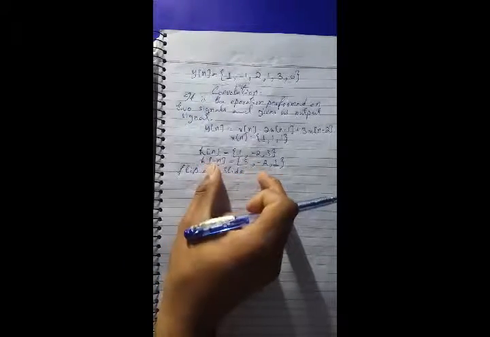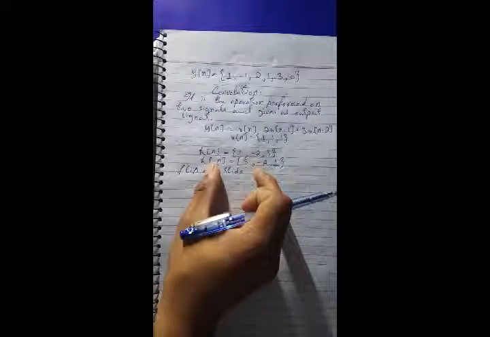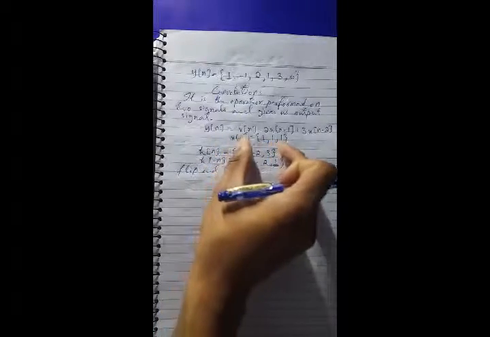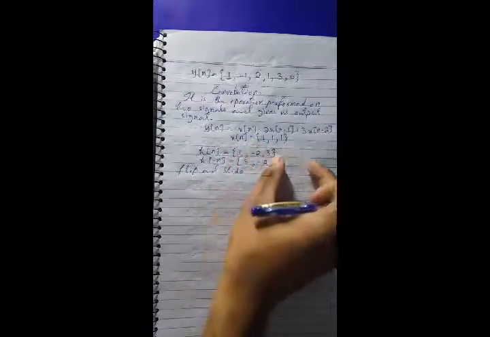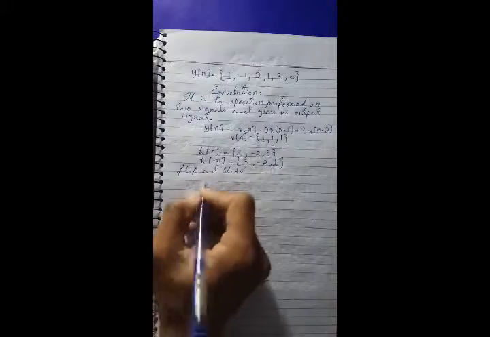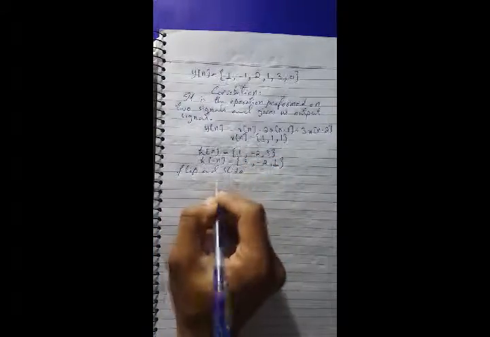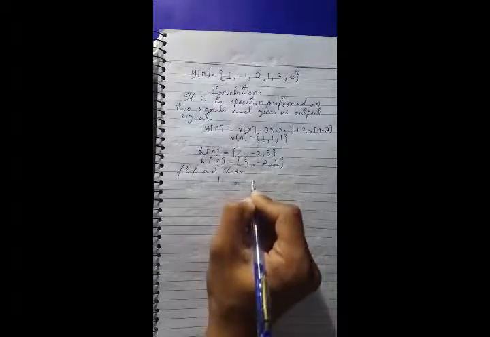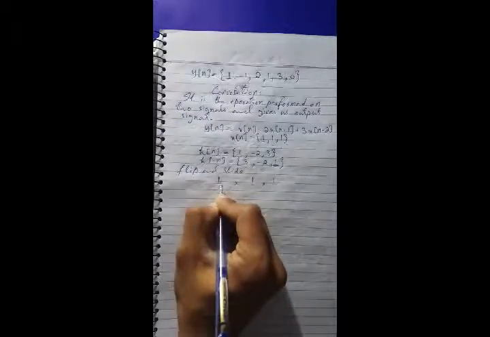We have flipped the impulse response. Now we will multiply their indices one by one and sum all the products at the end. Let's look at what happens. We have x of n equal to 1, 1 and 1.